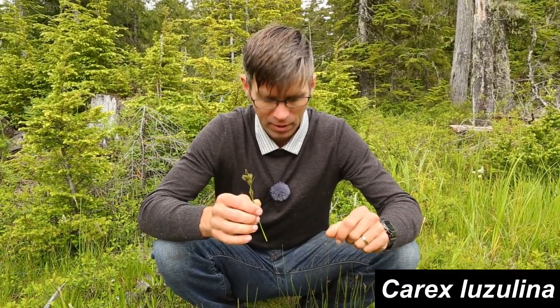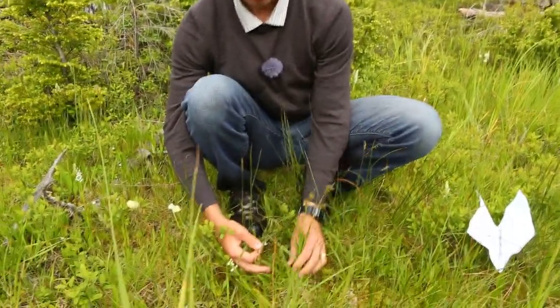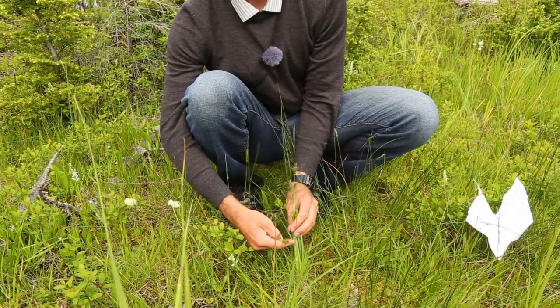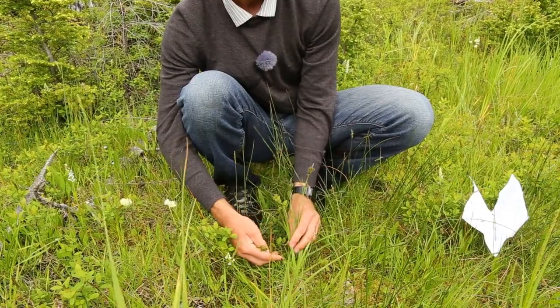Here we have Carex luzulina, and sometimes the names give you a hint about what they might look like. So Luzula is actually a genus called woodrush, and the woodrushes tend to have kind of leafier looking leaves, or more grassy looking leaves, I guess you would say.